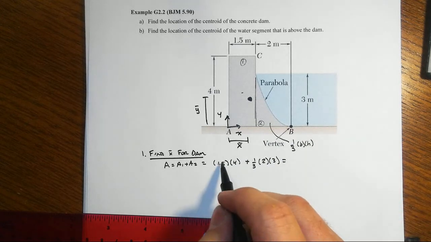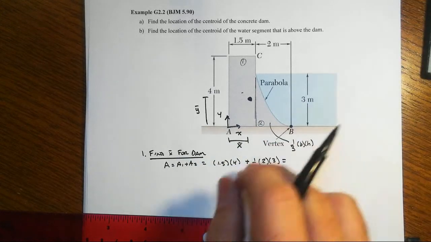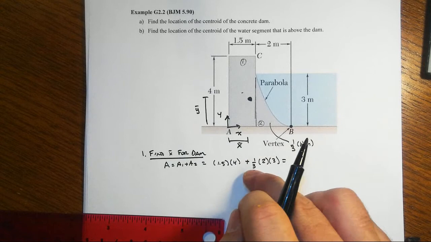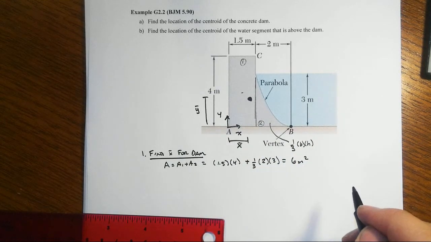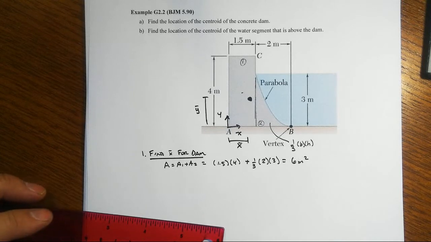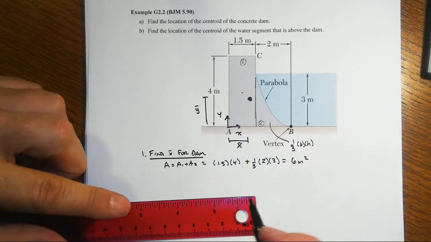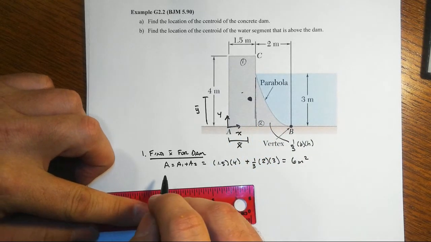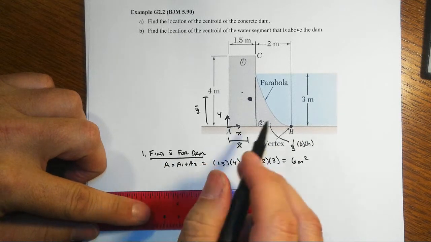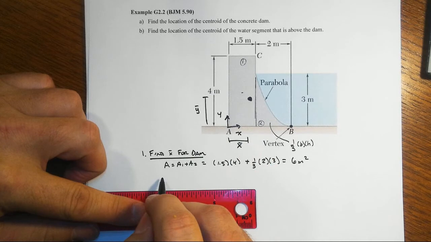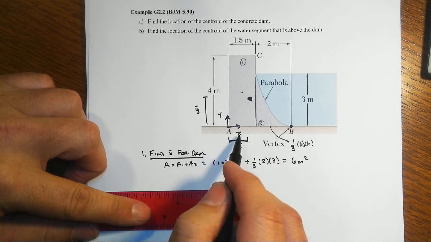I might be able to do this one in my head, or I might not. 1.5 times 4 is 6. This one is 2, so that equals 8 square meters total area. Cheater! Yeah, I didn't integrate this. I just knew what the result was going to be, because I proved it in the previous example. Plus, you can look that one up in property tables.